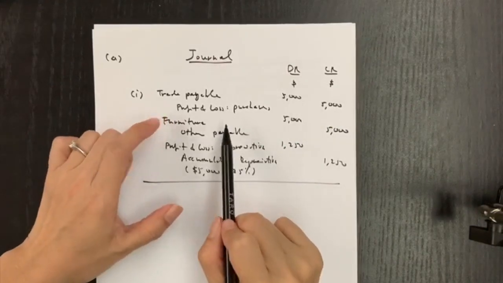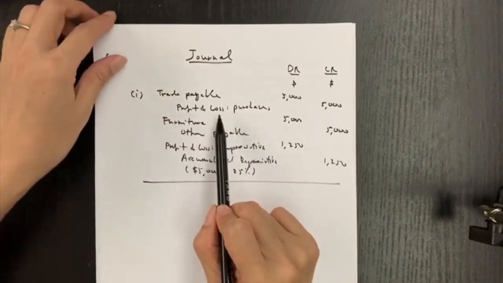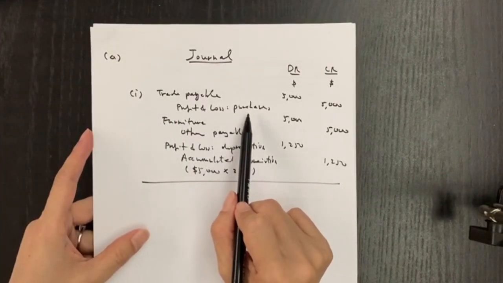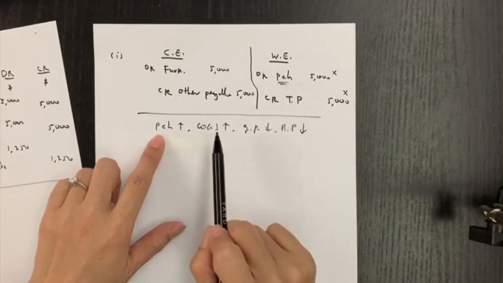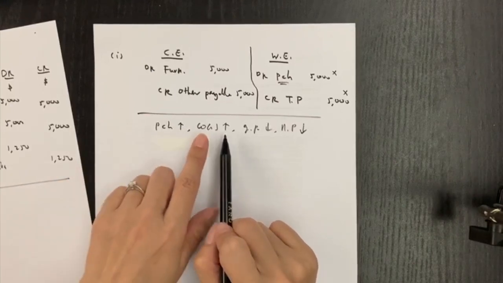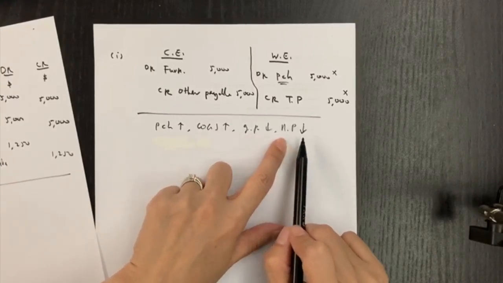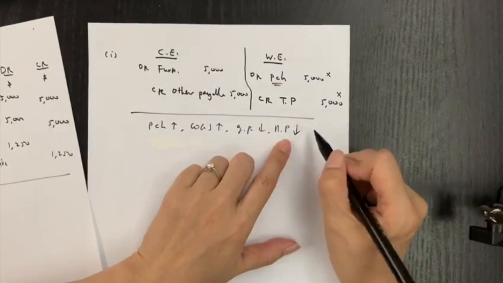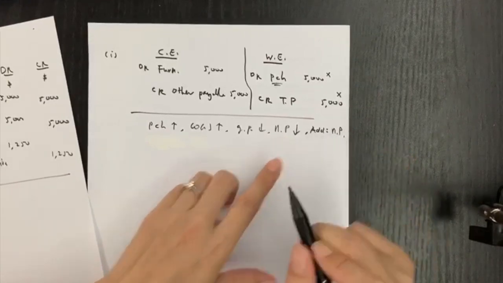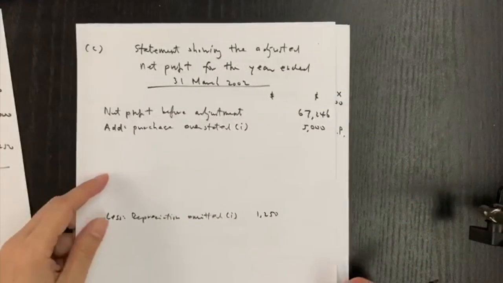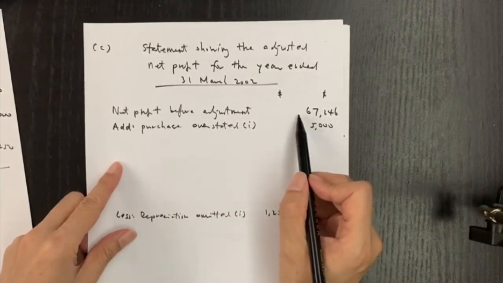Okay, so right after this double entry, we need to look at the effects on the net profit. So here we credit profit and loss account. It is because of purchases being overstated. Now here is the analysis. What's wrong if purchases are overstated? The cost of goods sold will be too large, then gross profit will be too small, then net profit will be too small. Is that right? If net profit is too small, so what happens? We are going to add this 5,000 to net profit. So here in the statement, we need to add purchases overstated 5,000 to this net profit before adjustments.